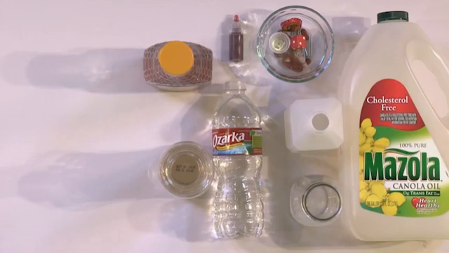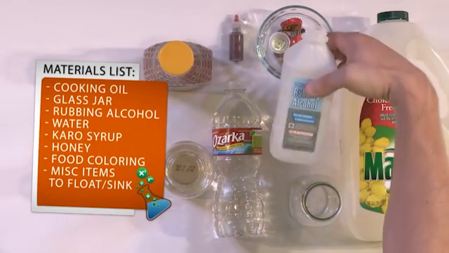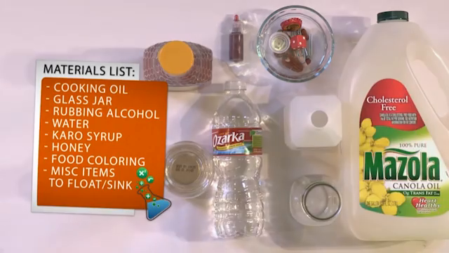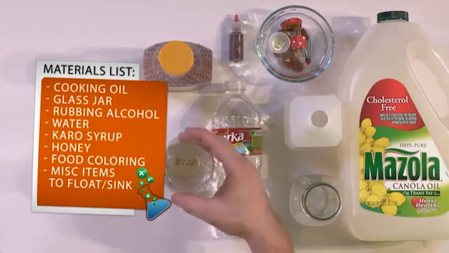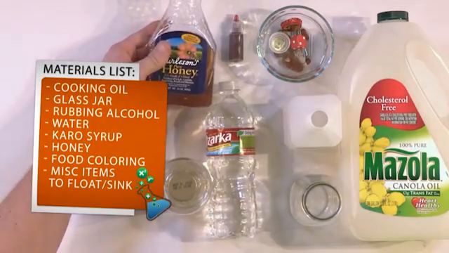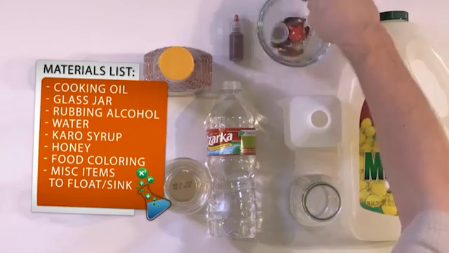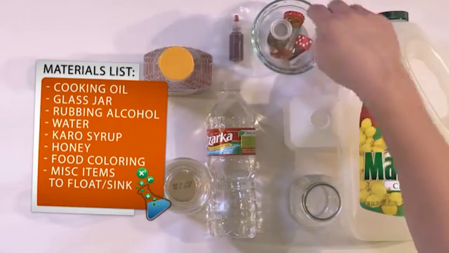What you need for this experiment is, like I said, things that you'll probably have around your house. Get some vegetable oil, canola oil, corn oil works fine. You will need a glass of some kind. In this case, I've got a glass jar, but a regular old glass will work fine. I've got some rubbing alcohol here. It's just regular rubbing alcohol that you get from the drugstore. Some water. I've got some Karo syrup here that you can get from the grocery store. Some regular old honey, again, just from the grocery store. Some red food coloring, and in here is just various different things that you find around the house.